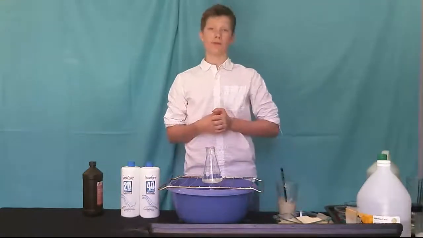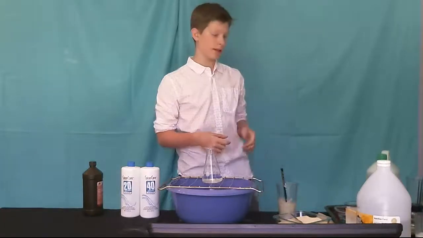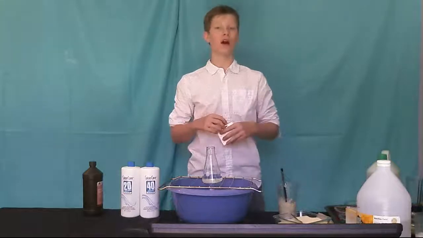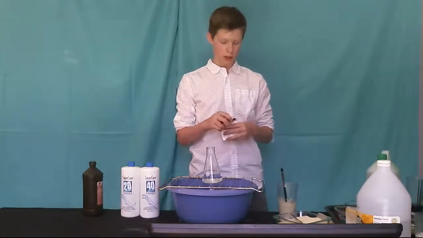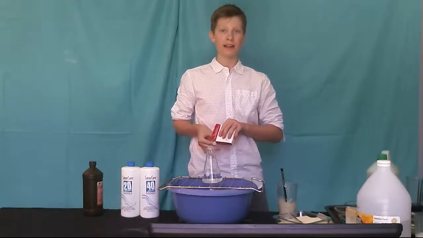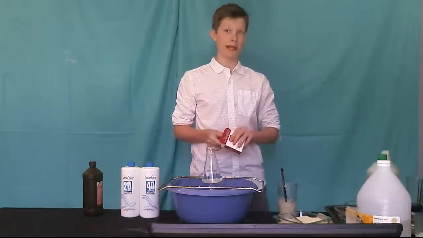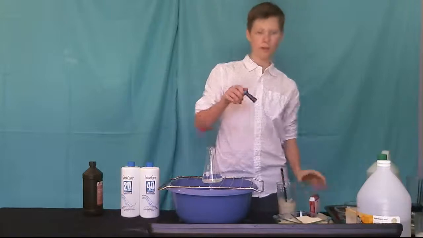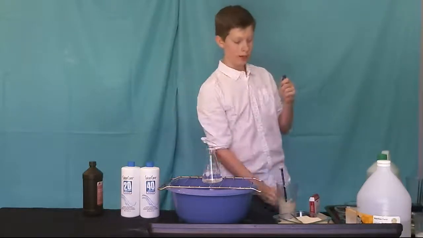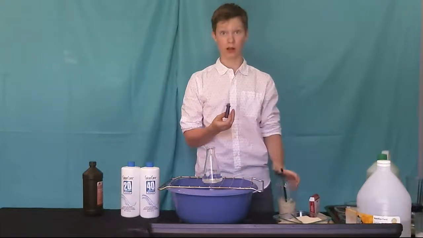One thing you can do is add food coloring to the yeast water. I have discovered a couple drops does not suffice, because almost every time you do it, it turns white. So I'm going to use blue for this experiment, and you want to put in quite a large amount.